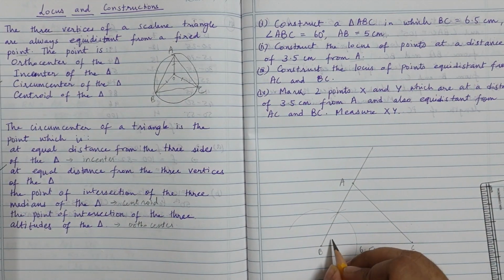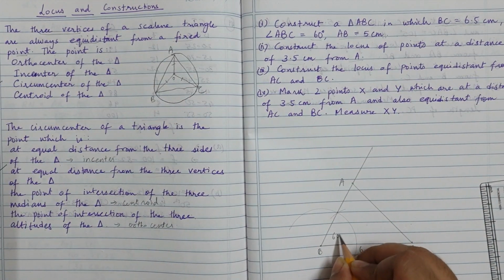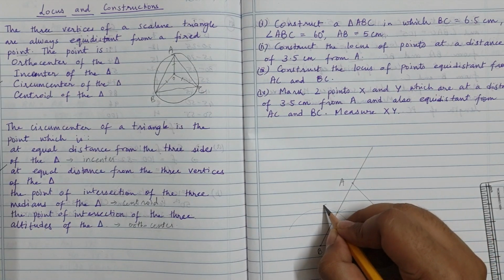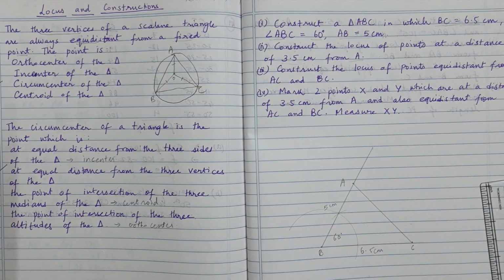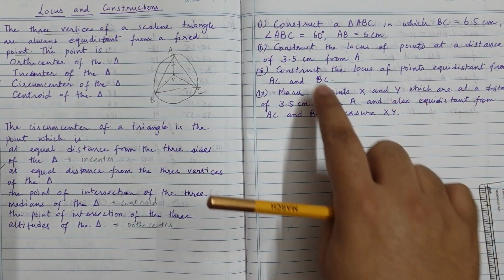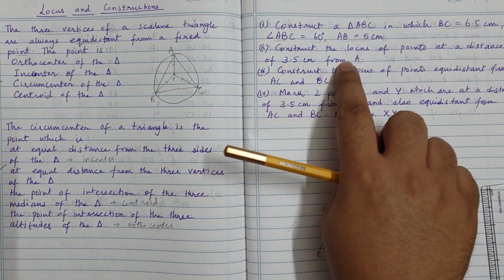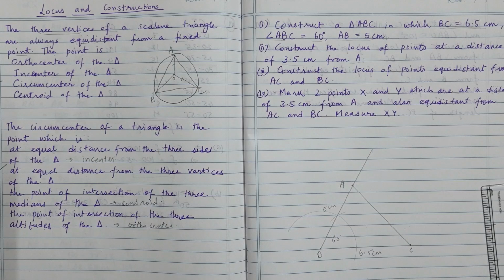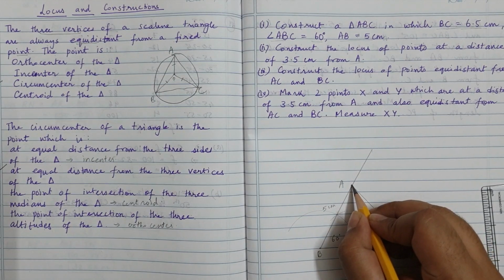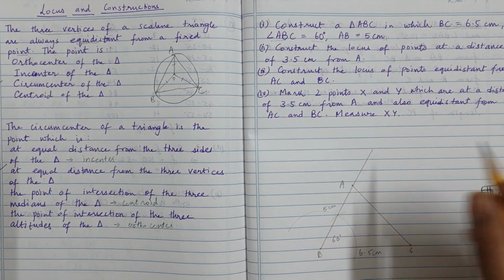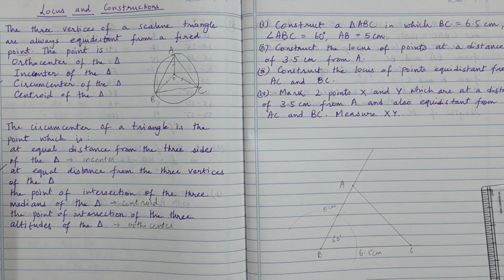I will also quickly write down the measurements. So angle B was 60 degree, AB is 5 centimeter. Okay. Then the second part is construct the locus of points at a distance of 3.5 centimeter from A. So point A is located here. I need to construct the locus of points which are always at a distance of 3.5 centimeter from this fixed point A. So this is the first locus theorem which talks about a circle.